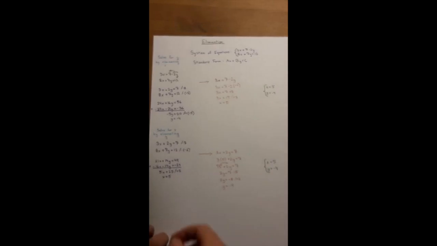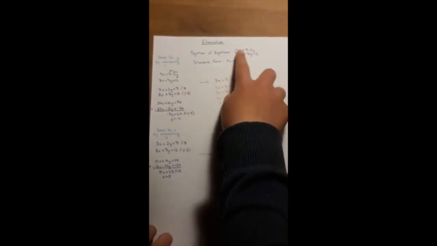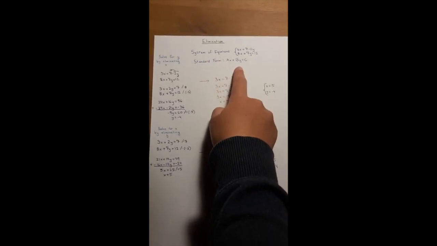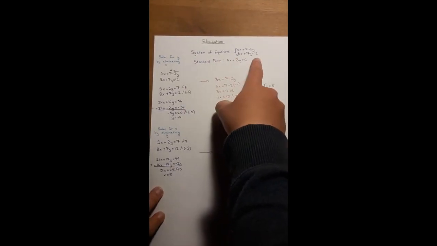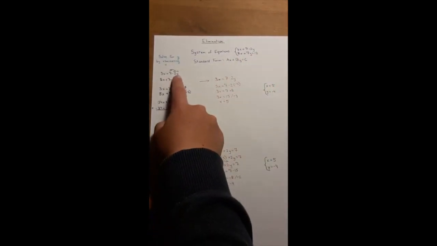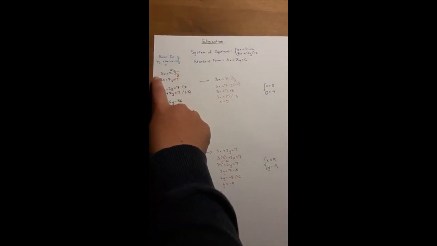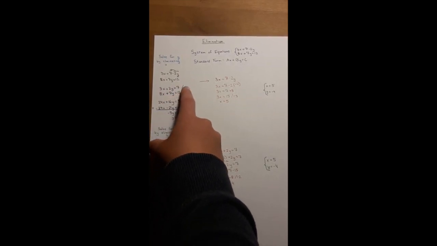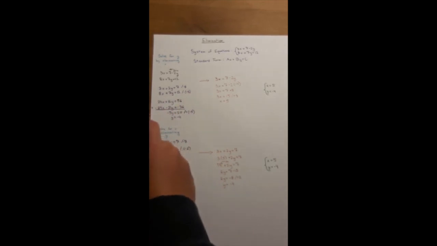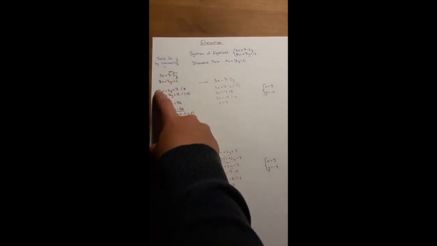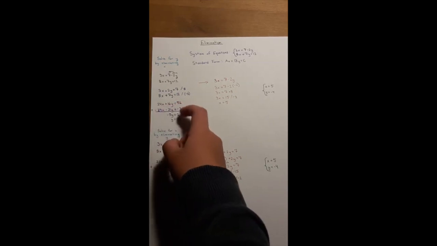This is elimination. So we have our system of equations right here, and we have to get both of the equations into standard form. Luckily, the second equation is already in standard form, so to get the first equation in standard form, we just have to move this negative 2y over to the other side. And here, to eliminate, you have to multiply both equations by the other equation's coefficient of x, because we're solving for y by eliminating x.